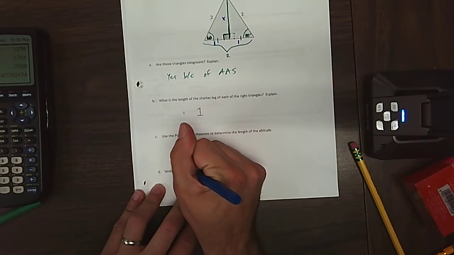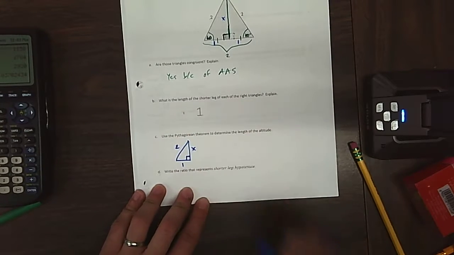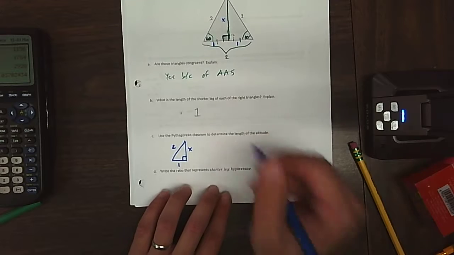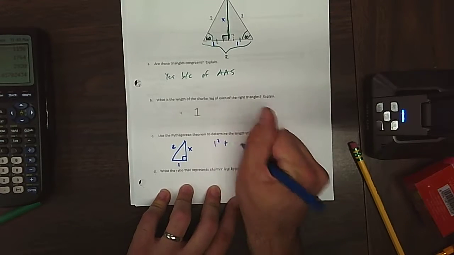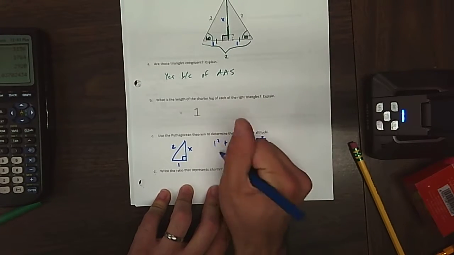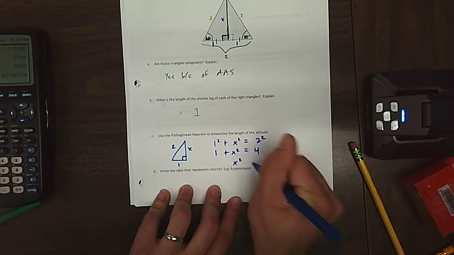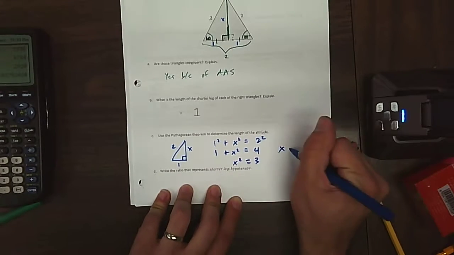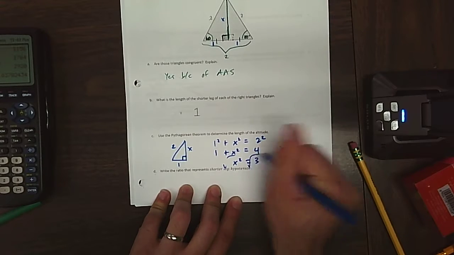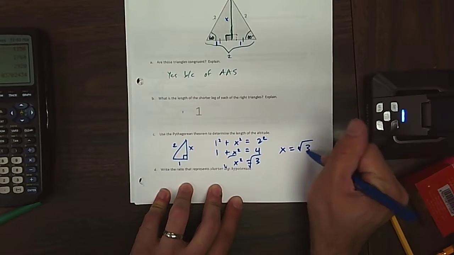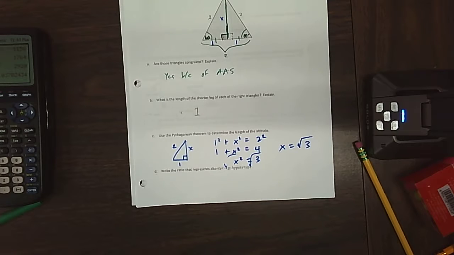We know the short leg is 1, the hypotenuse is 2. We want to know what the altitude is. So we use the Pythagorean theorem. 1 squared plus x squared equals 2 squared. 1 plus x squared equals 4. Subtract 1, x squared equals 3. So x equals the square root of 3. Okay? So the altitude is the square root of 3.